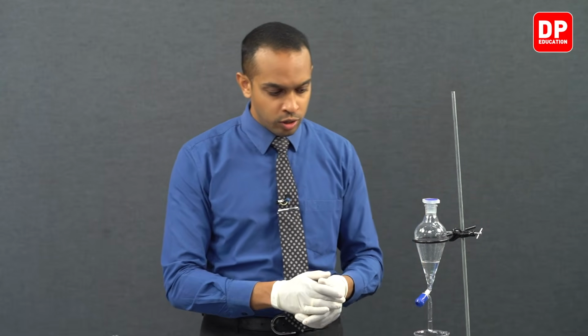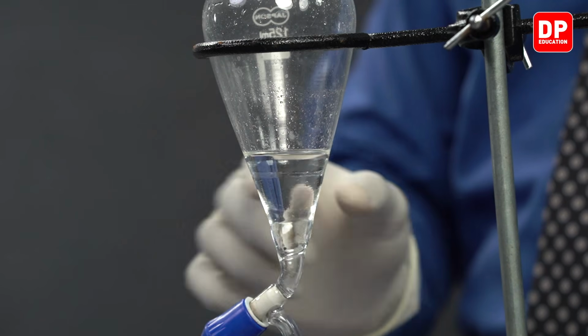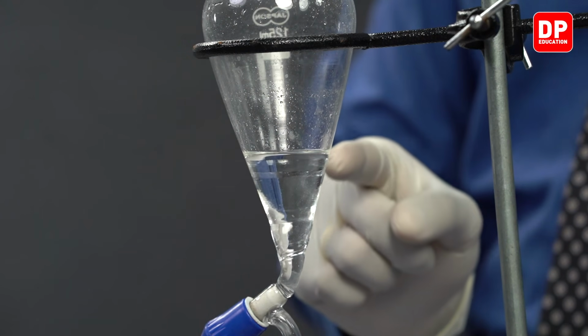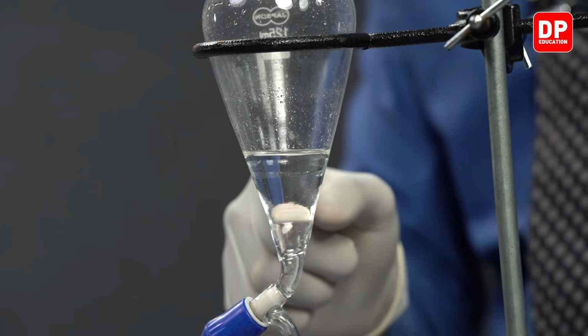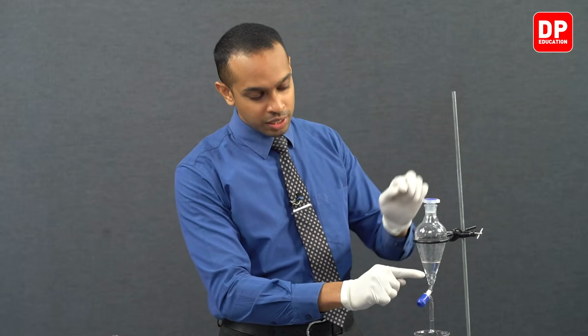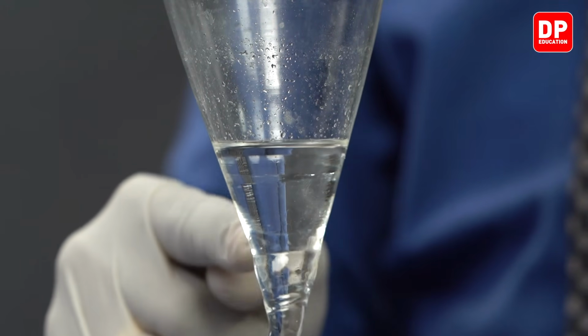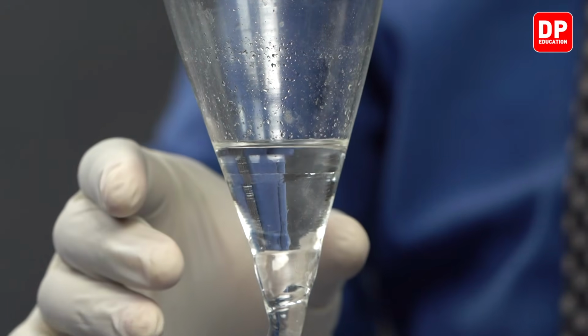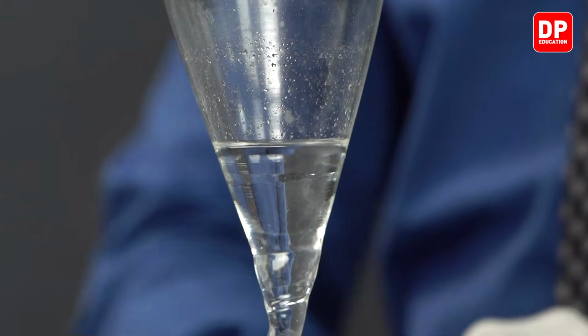Now at this point you can observe there are two layers here. The top layer that you can see over here is your diethyl ether layer, and the bottom layer is your aqueous layer. So I hope you can very clearly see those two layers here, and the aqueous layer is now very clear due to the majority of the essential oil dissolving in our diethyl ether layer.